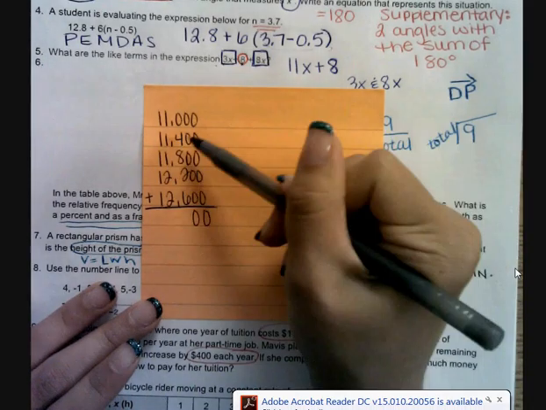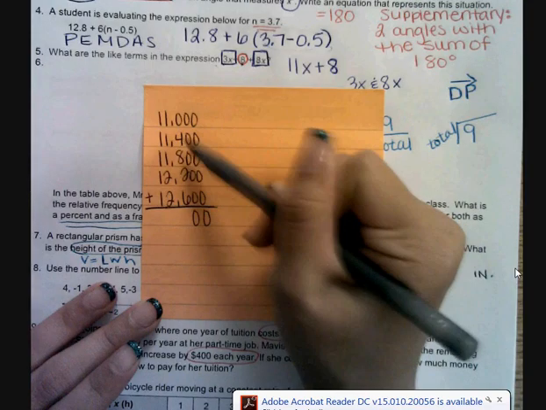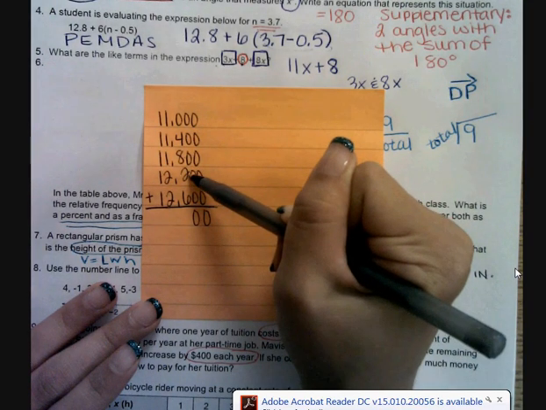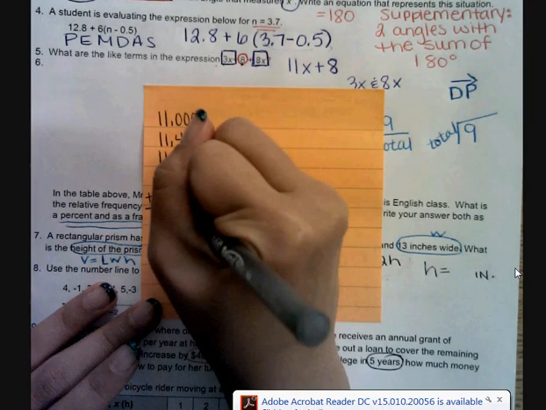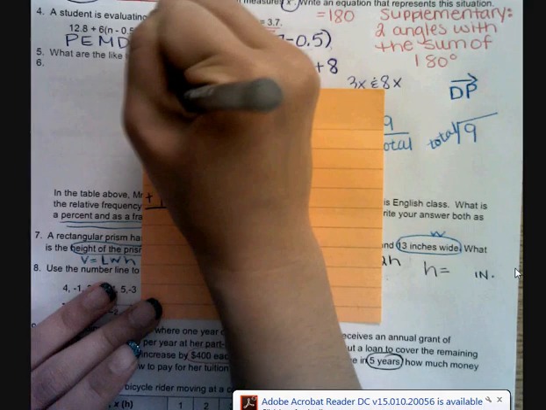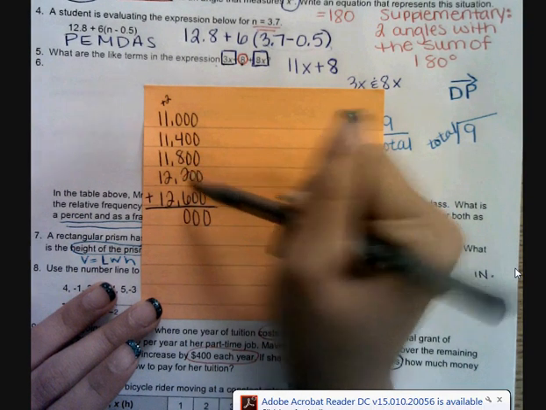0, 12 plus 2 is 14 plus 6, that's another 0. Add my 2 up here because it's 12, 14, and 20.